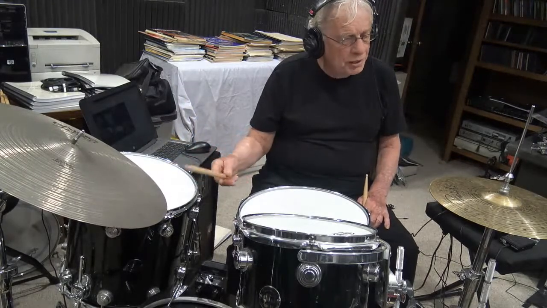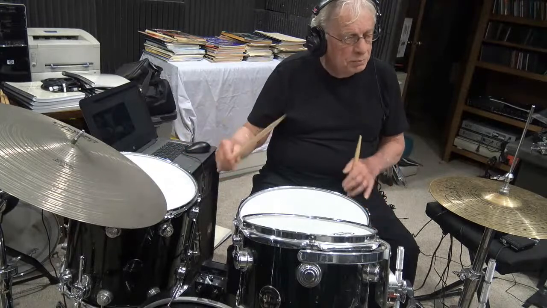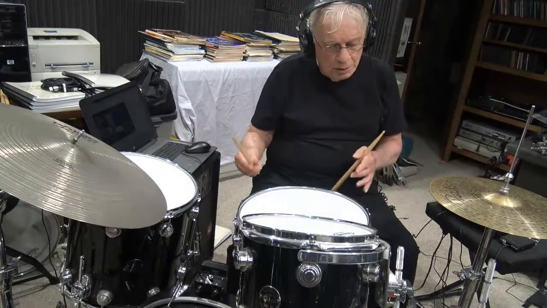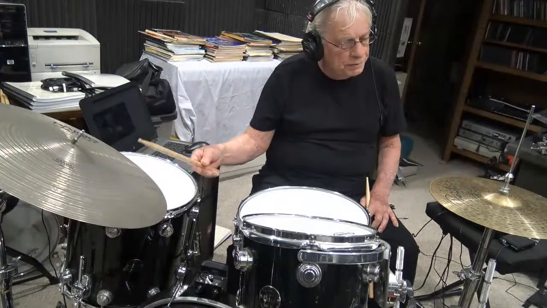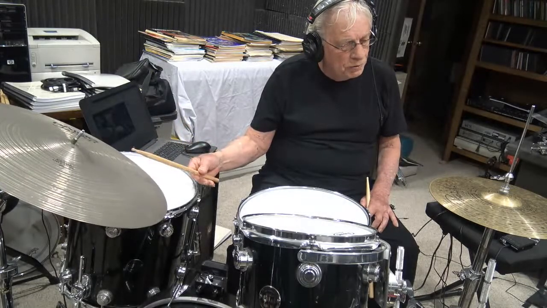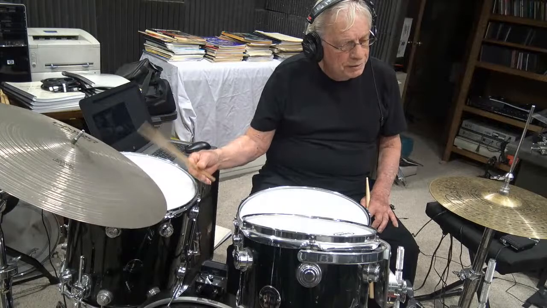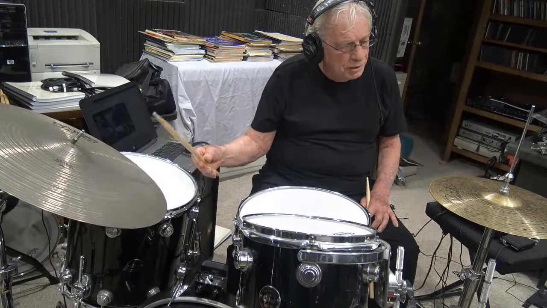Now, when I play the jazz pattern, there's a movement that I teach, but from now it's just 1 and 2 and 3 and 4. Free stroke, down, a free stroke, down.